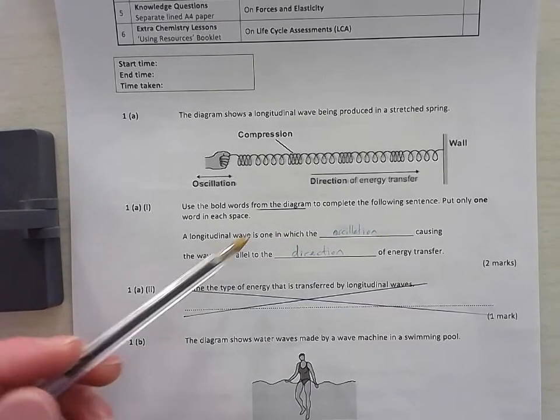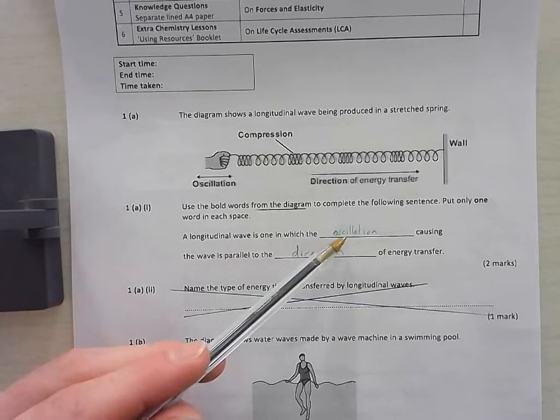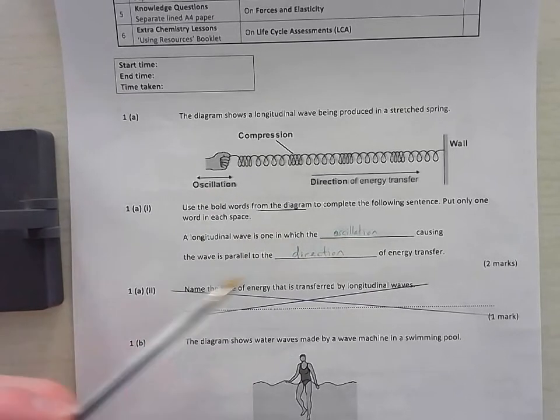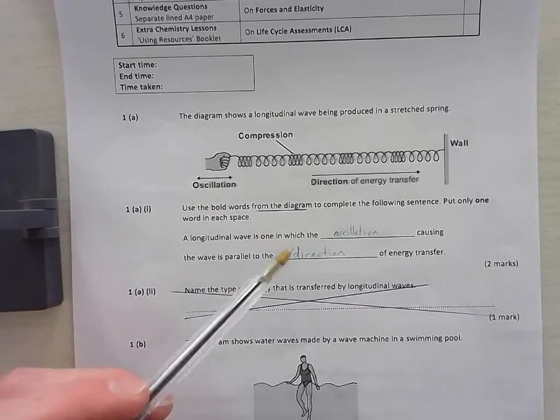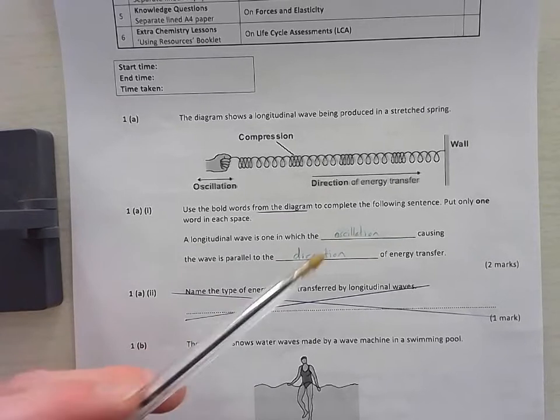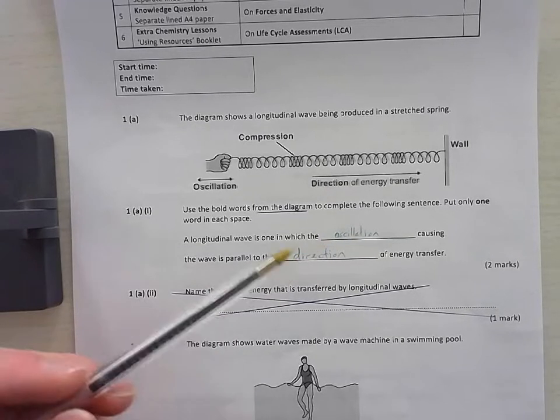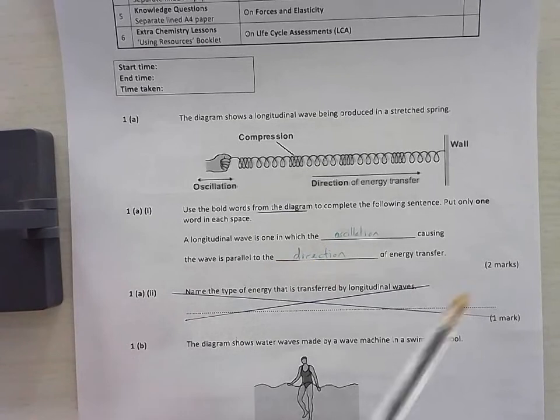To complete the sentence: a longitudinal wave is one in which the oscillation, so picked from there, causing the wave is parallel to the direction of energy transfer. So it's got to be those two words. Anything else is not going to get you the marks. So 1 mark for each correct word.